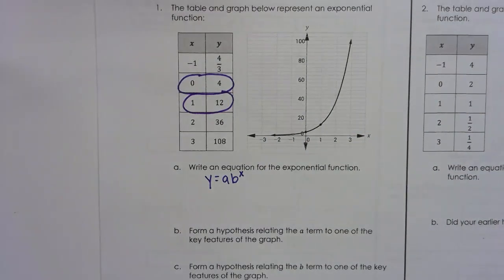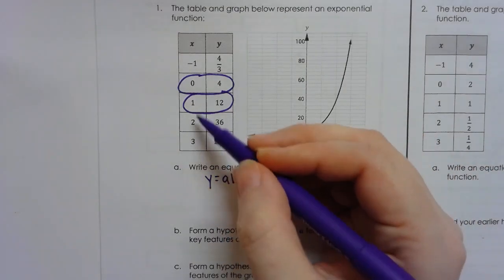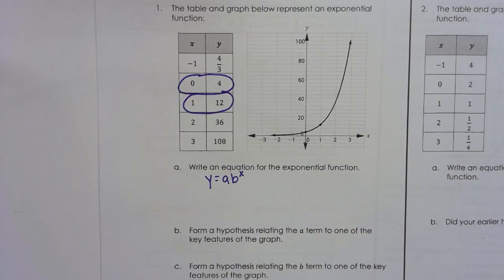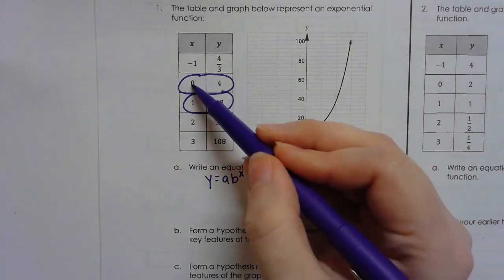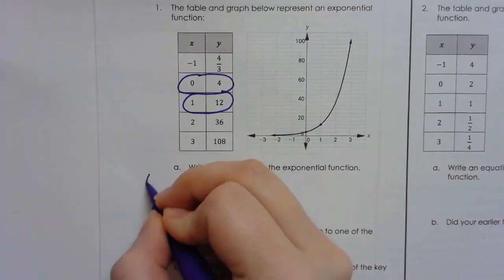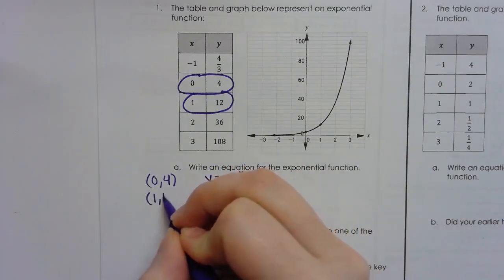Now, technically, after we pick that y-intercept, we could pick 2 or 3 because we could square root or cube root, but it's just easier to not have to do that. So I would still recommend picking those 2 points if that's an option for you. So let's start with this one, the (0, 4). So I have the point (0, 4) and the point (1, 12).